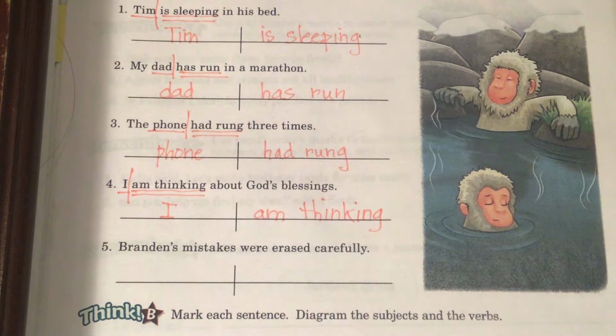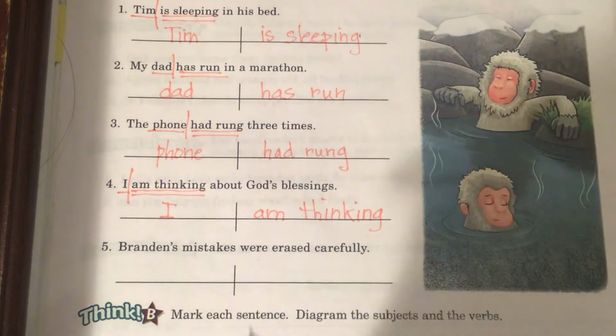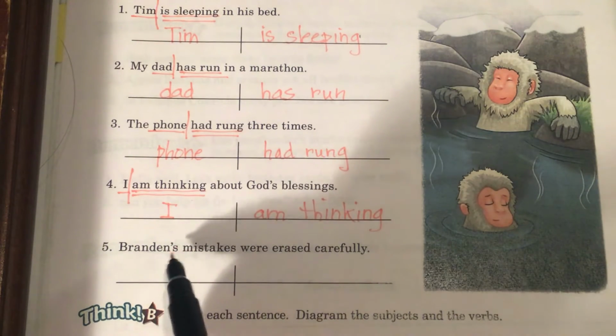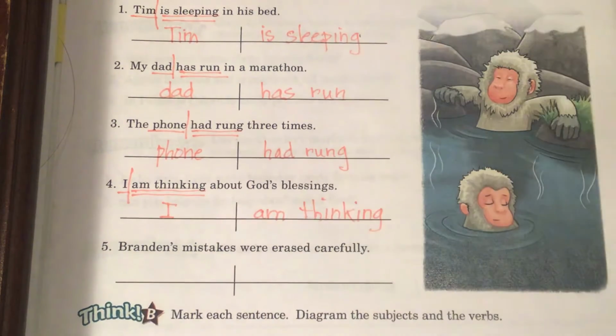And the last one, number 5, says Brandon's mistakes were erased carefully. This one is tricky because we have a possessive adjective. Brandon's has an apostrophe S, so Brandon by itself is a noun, but when we add the apostrophe S, it becomes an adjective, and adjectives are not subjects of the sentence. It has to be a noun or a subject pronoun. So Brandon's what?